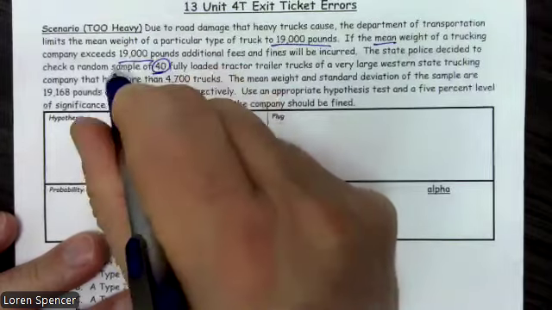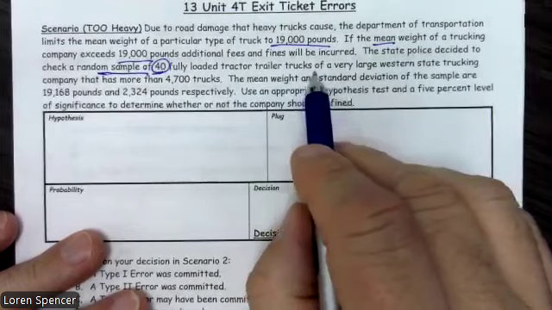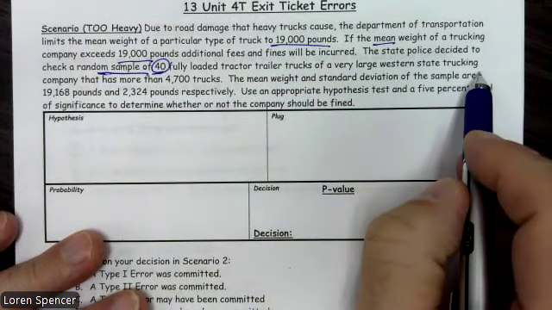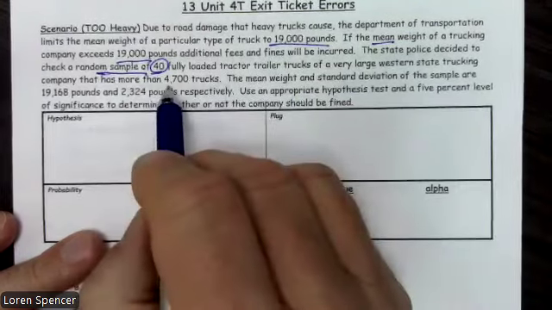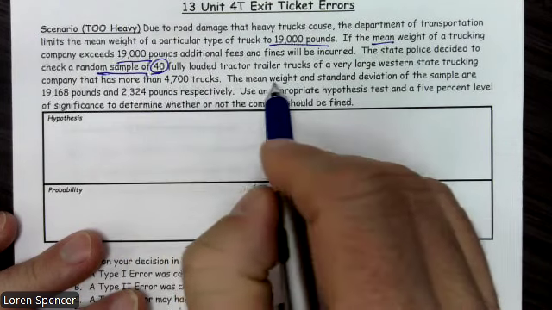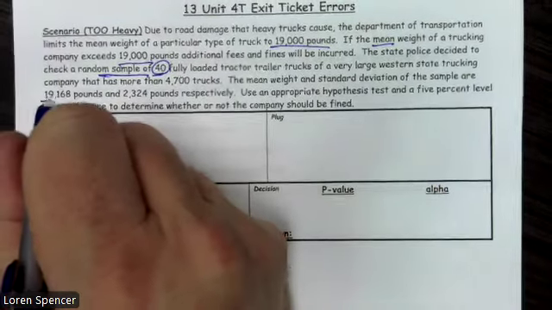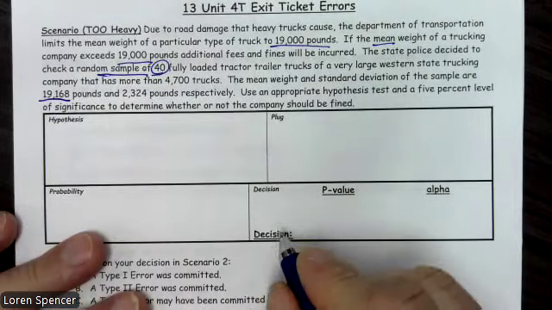So we have a sample size of 40, randomly collected, of a very large state trucking company that has more than 4,700 trucks. So 40 is definitely less than 10%. The mean weight and standard deviation of the sample are 19,168. So there's our X bar.